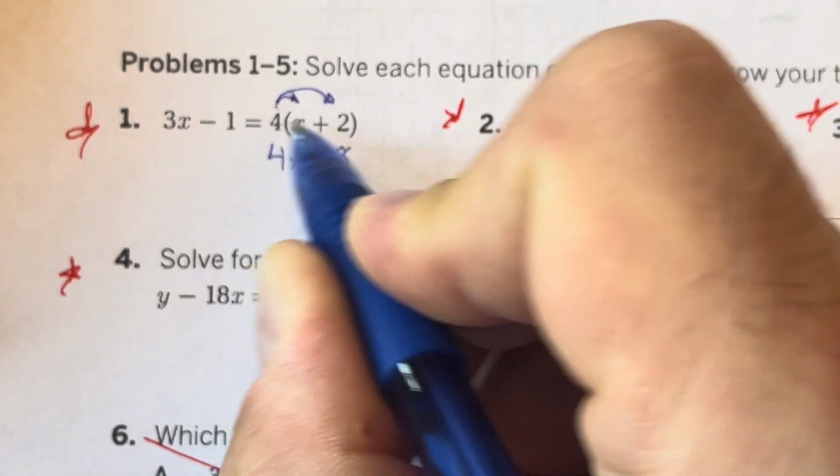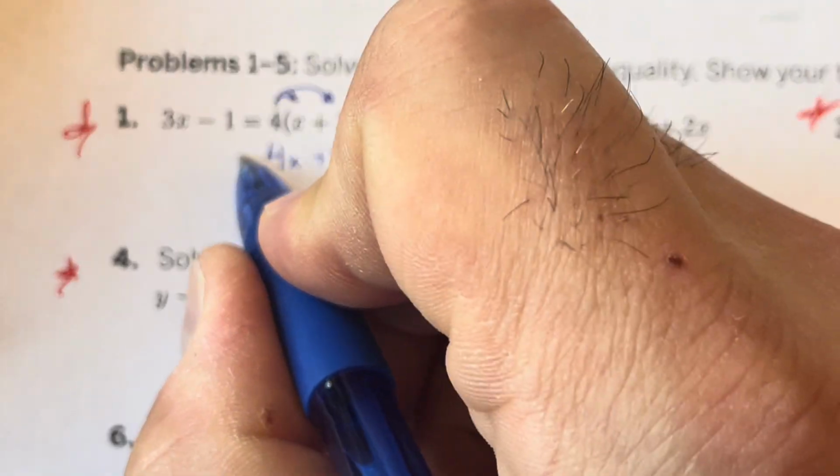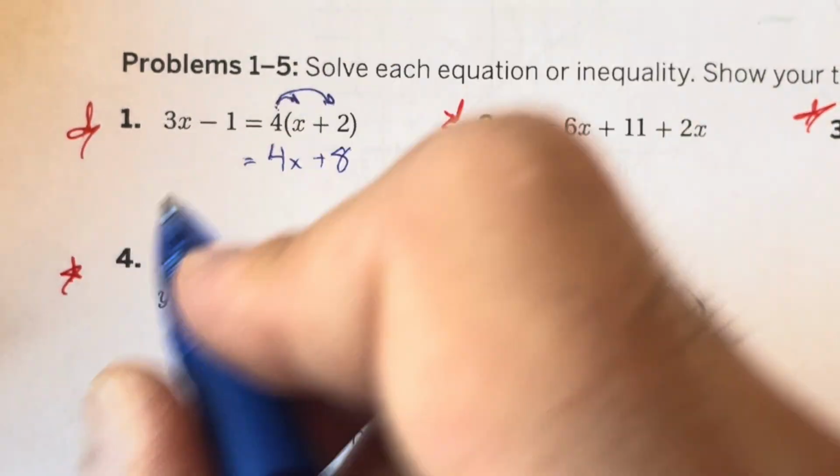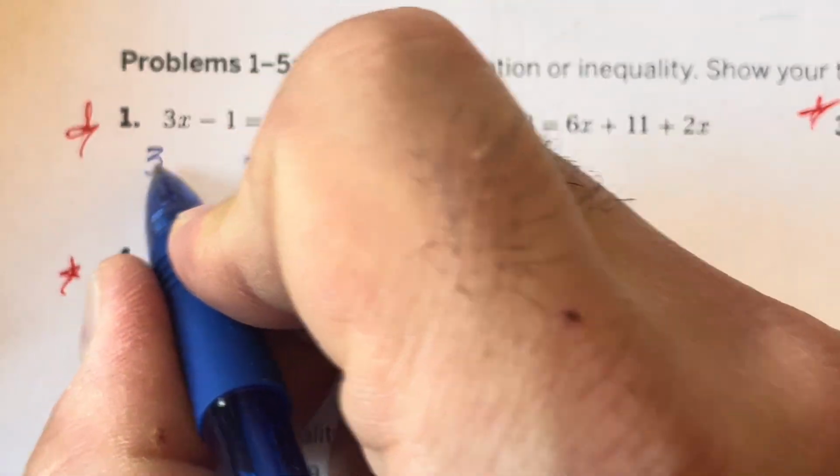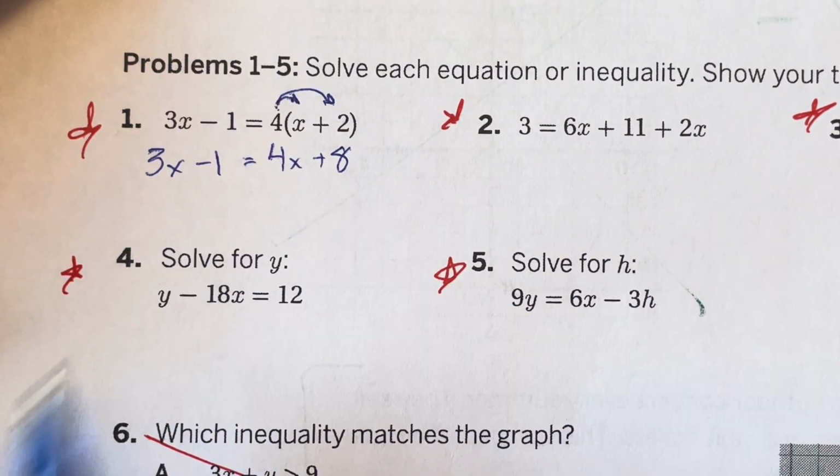A lot of students forget to multiply that last number when they distribute, and they'll have a 2 here, and that cascades and creates problems down the road because it's not the right number. Okay, how do I solve this now?